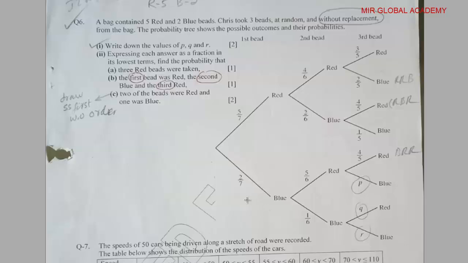As this experiment is without replacement, in the first step there are 7 beads. In the second case, 6 beads are left, and then in the third case 5 beads will be left. So there will be 5 in the denominator. So this P is about blue. We have picked 1 blue in the first instance, and there were 2 blues. So only 1 blue is left now. It is 1 over 5.